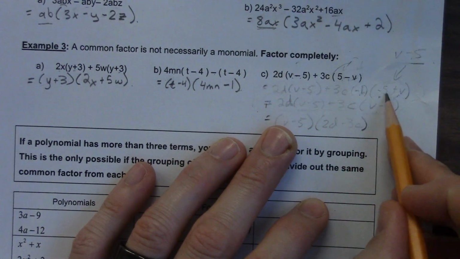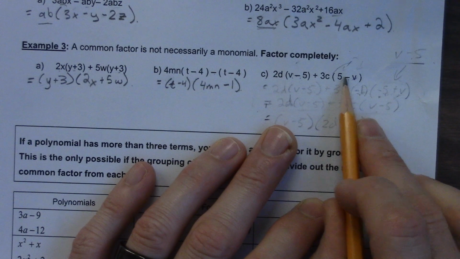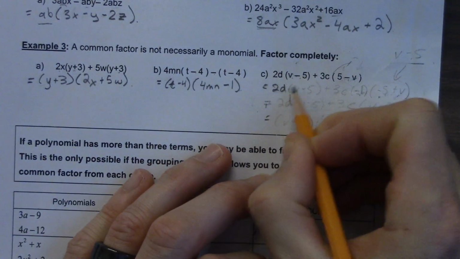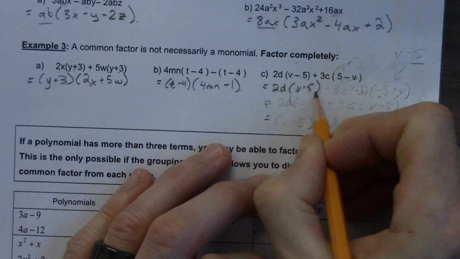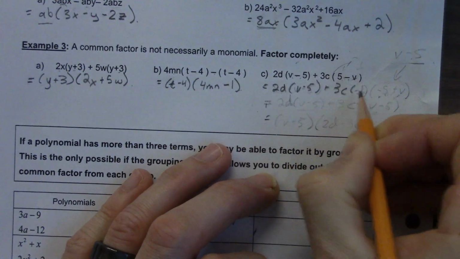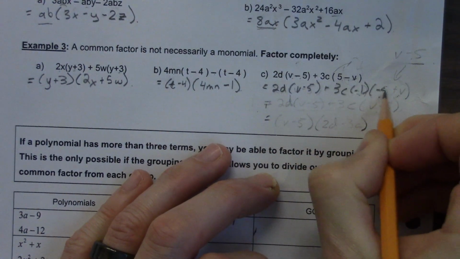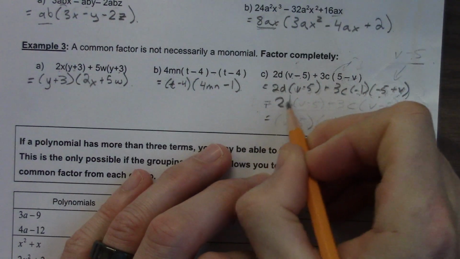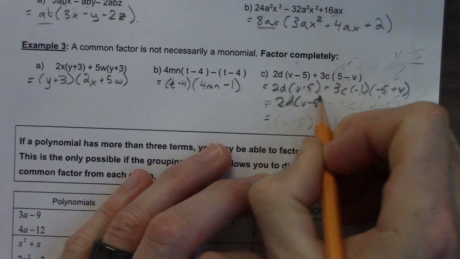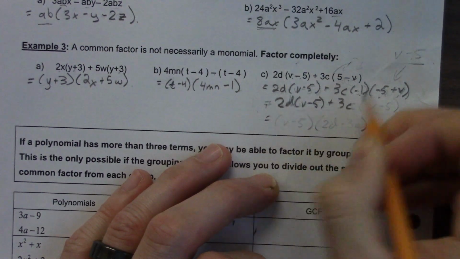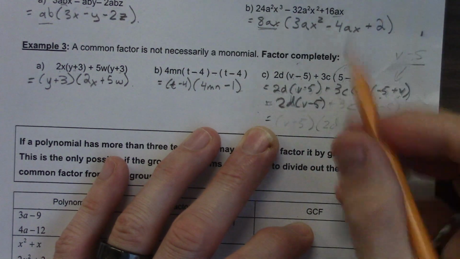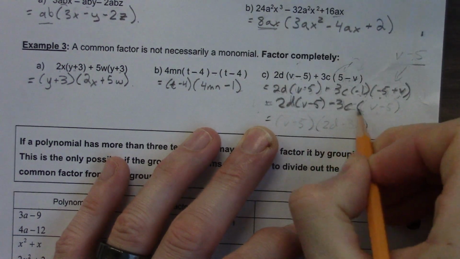So the only reason they were the same in different orders is because I had factored out the negative 1. So everything I did initially was correct. Have to take out that negative 1 in order to make that a negative 5. And now once you have it as negative 5, you can then reverse the order and make it the same.